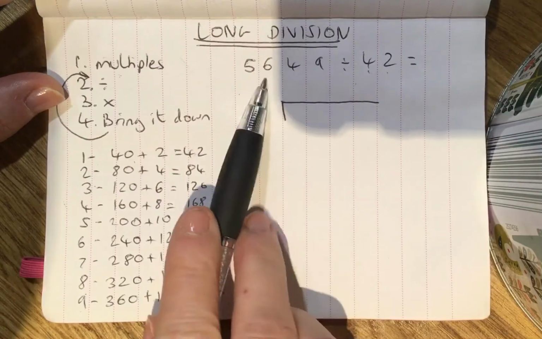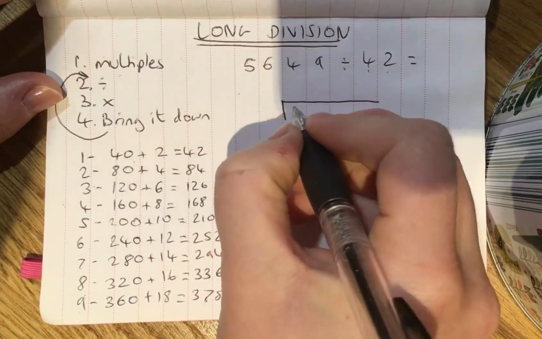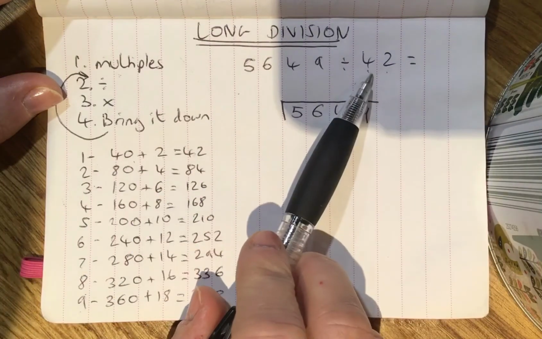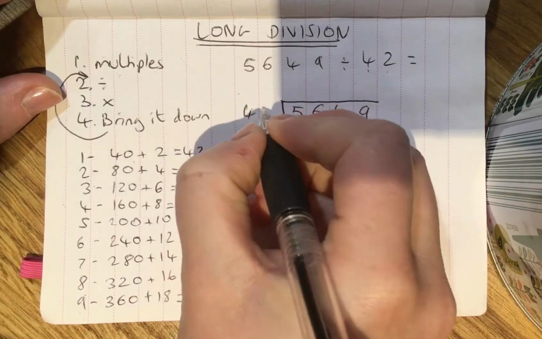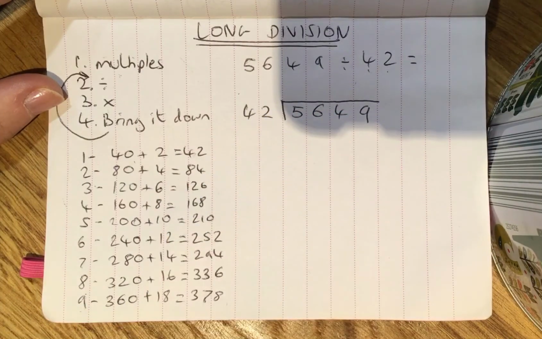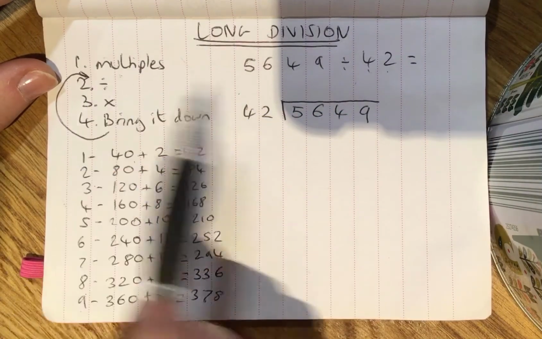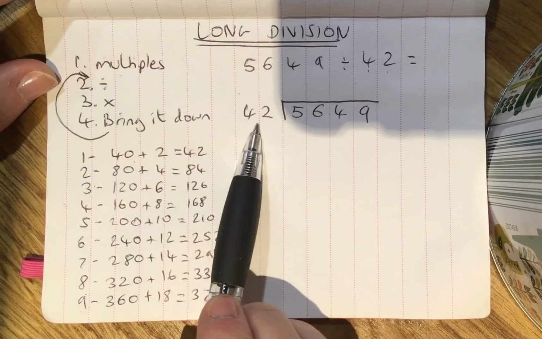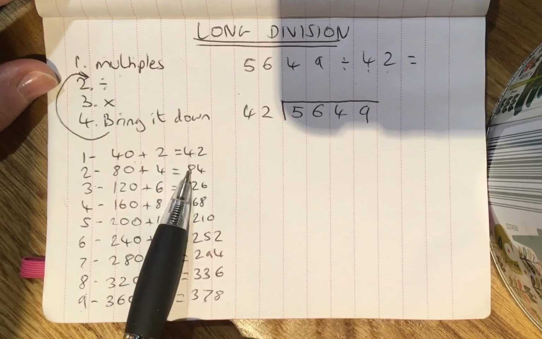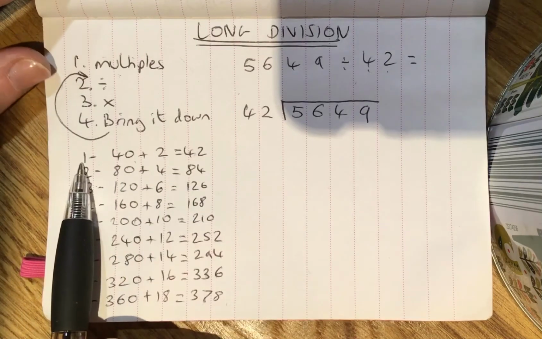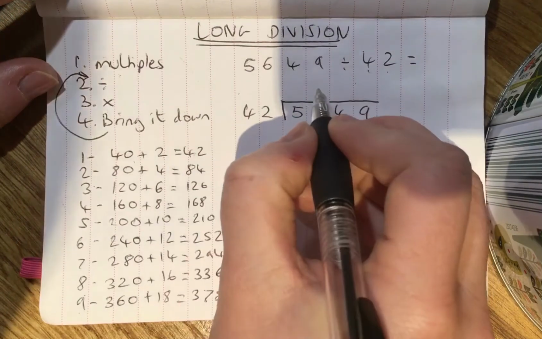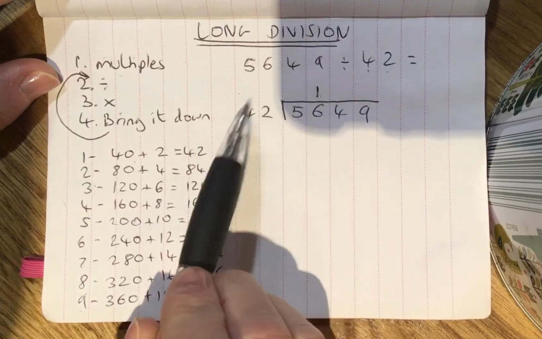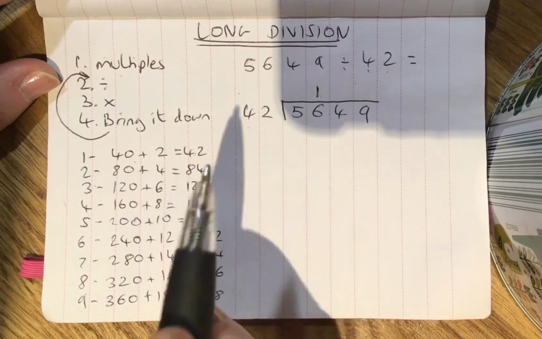The number that gets to the bus stop first gets to wait inside. And the number that gets there late has to wait outside. Then what we need to do is divide 56 divided by 42. So I look, how many 42s can I fit into 56? I can only fit one 42 in. So I write my divide at the top, 1. Then I need to multiply 1 times 42, and I write that underneath.